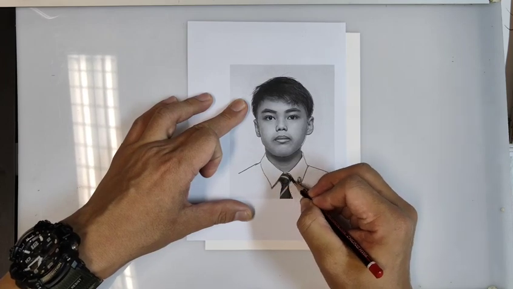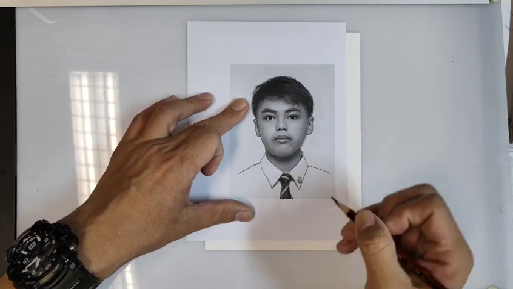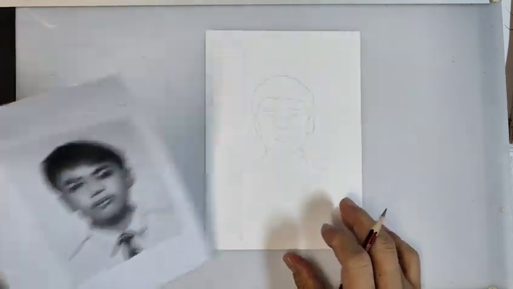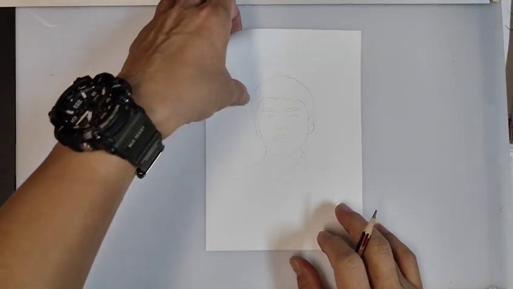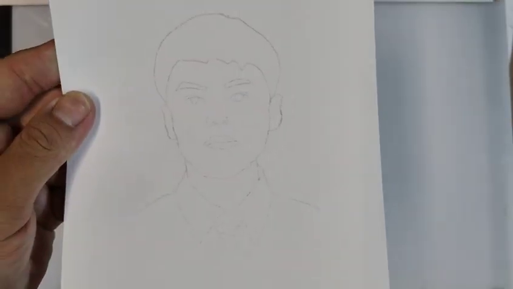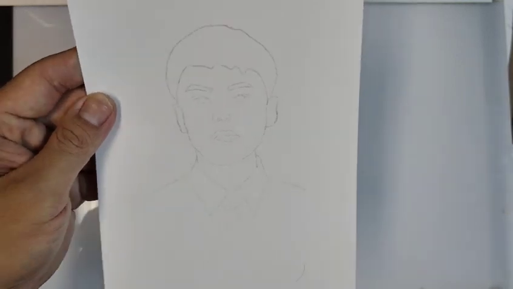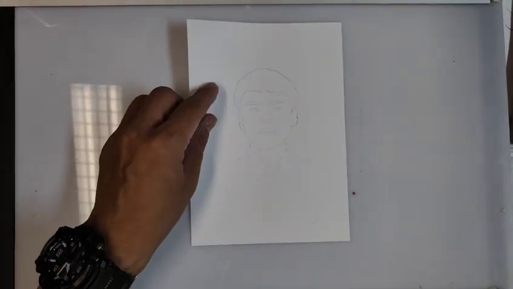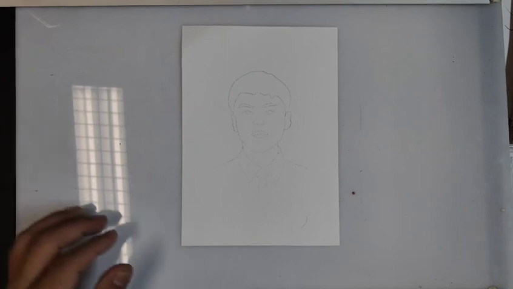If you want to trace a thigh, go ahead and trace a thigh also. So what you will get is something like this. Can you see? Okay, something like this. This is the outline I need only. That should be enough already.